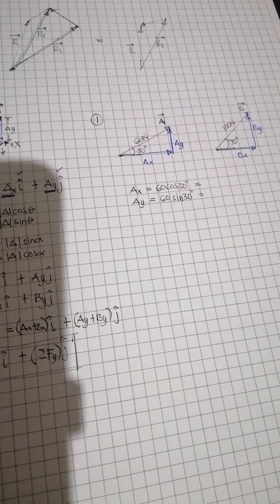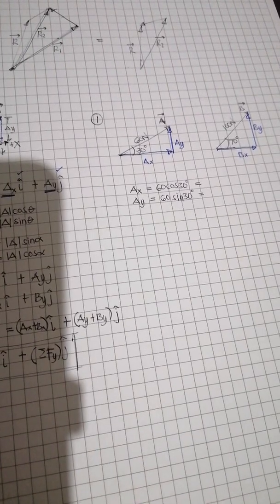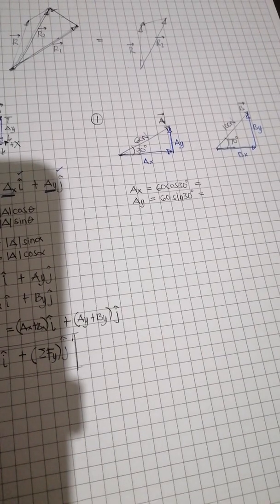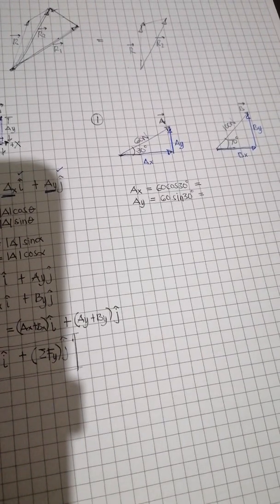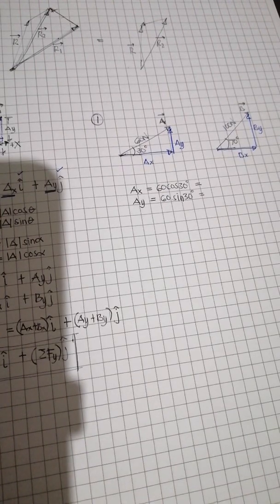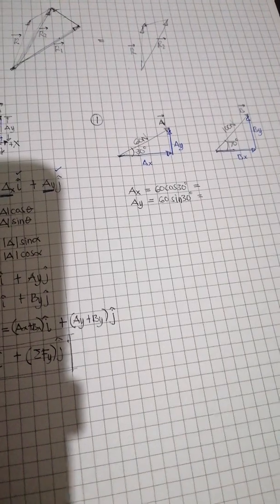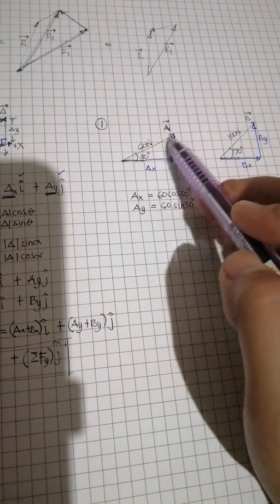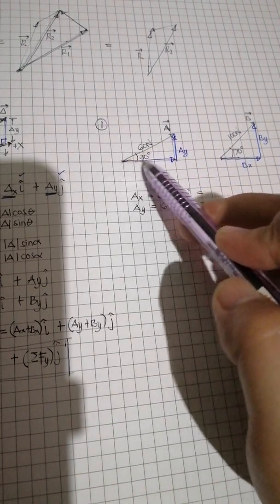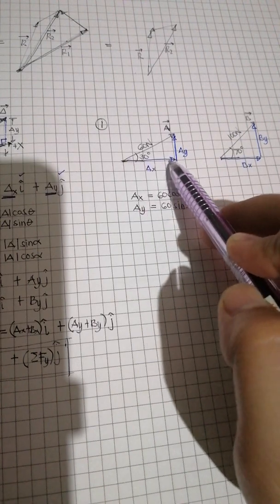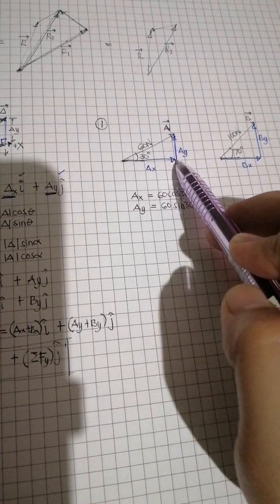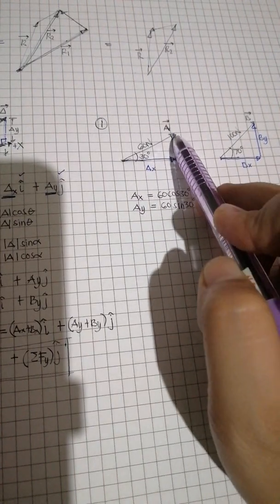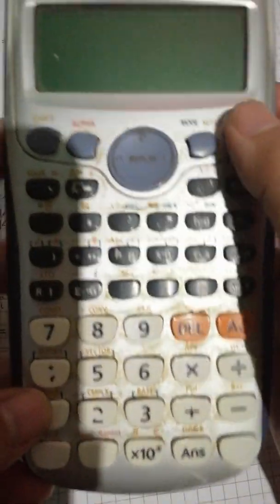So we use positive sign for expressing these vectors. Why? Because they are located in the first quadrant of the system. Since ax is directed to the right, remember you have to always follow the direction of the original vector for its components. So in this case, for the horizontal component, it's to the right, and then for the y component, it's upward. So both of them are taken as positive values. So we have 60 cosine 30.